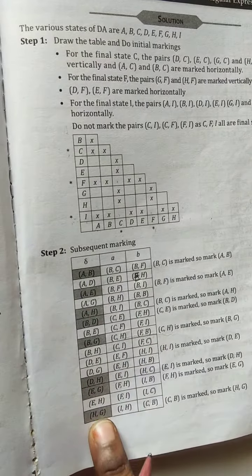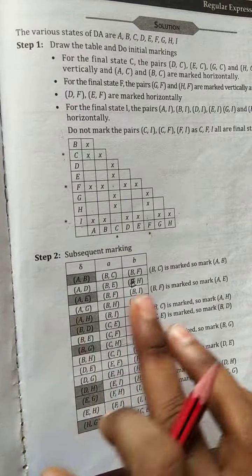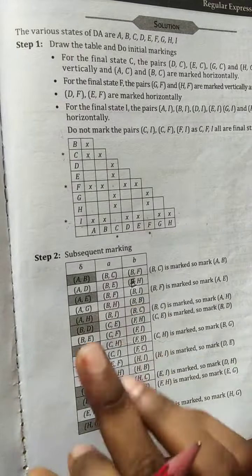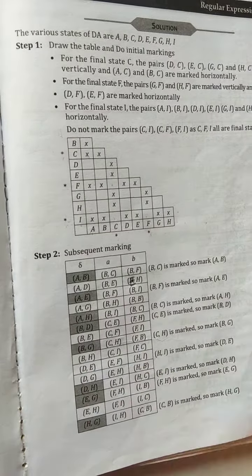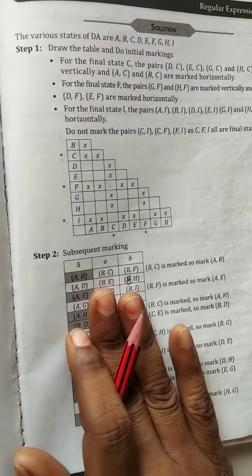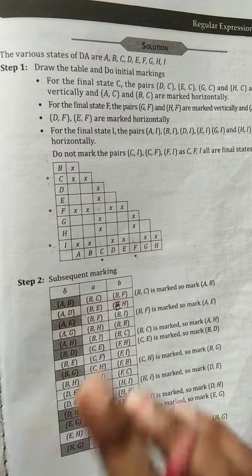Now similarly you should construct for all the possible pairs. For A input and for B input you have to combine, and you have to write every state leaving the final states. Okay, after this, you have to mark the corresponding ones.